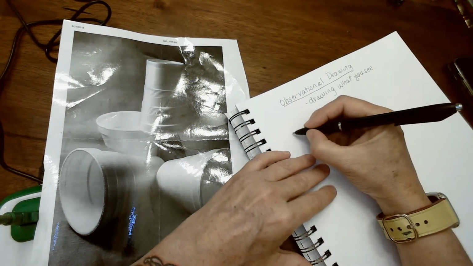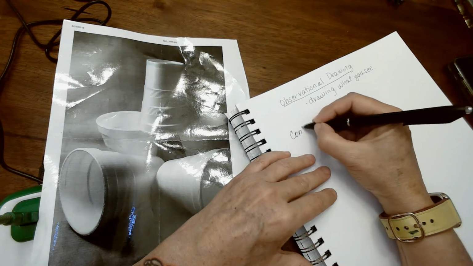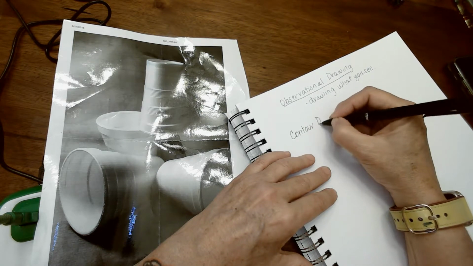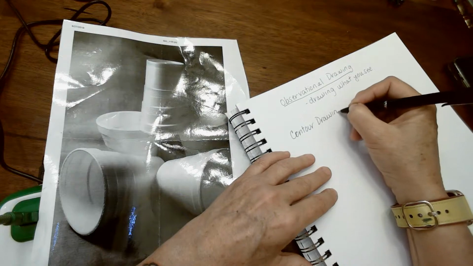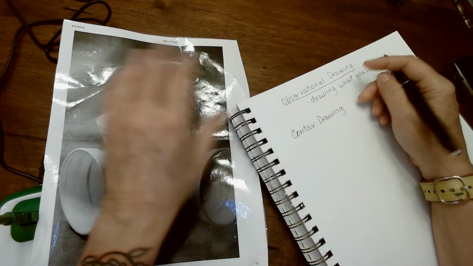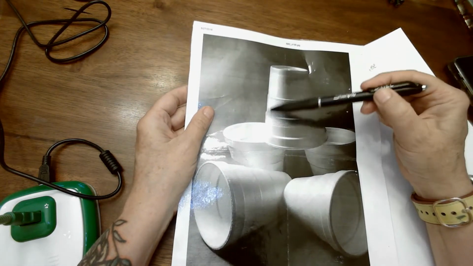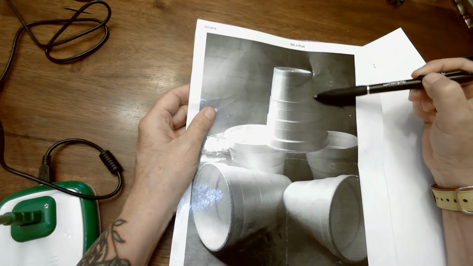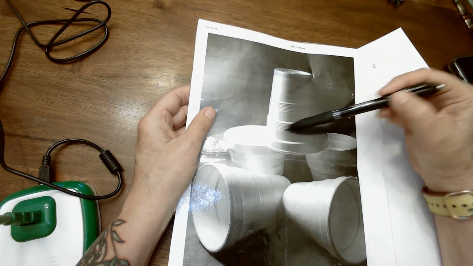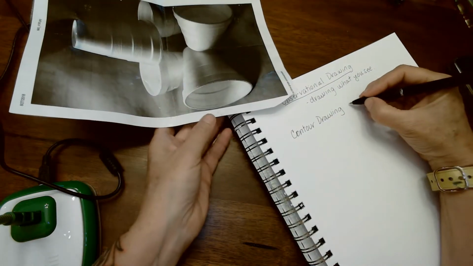The first thing we're going to do is use contour drawing. Contour drawing, or contour line drawing, is when you outline the outside shape, much like a coloring book, and get the main shape of the object in space.